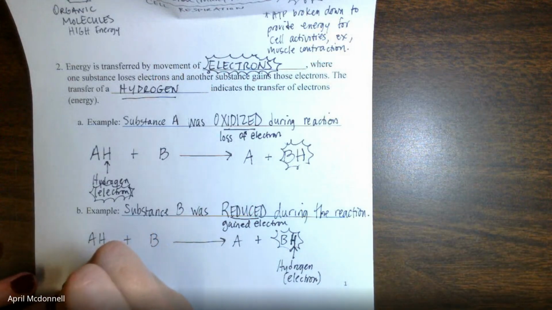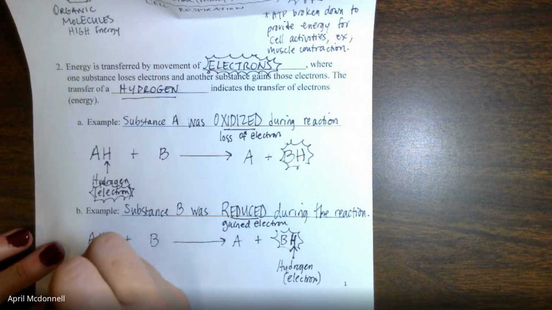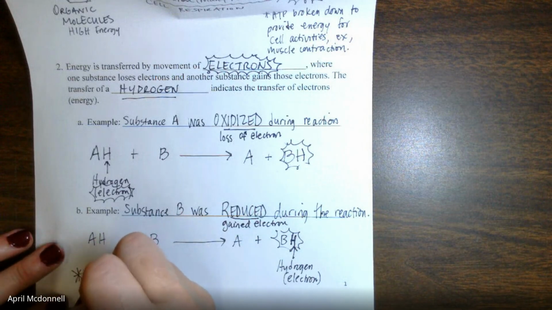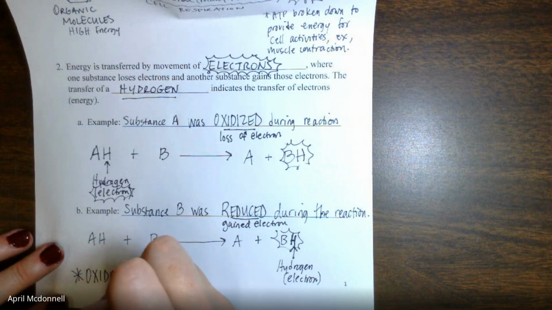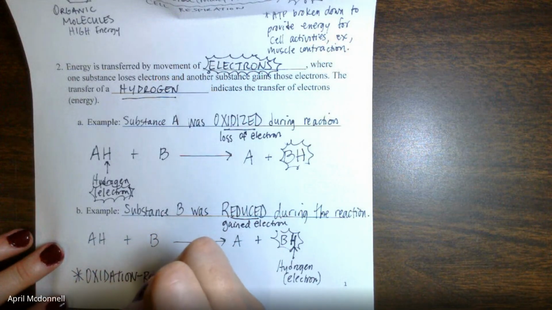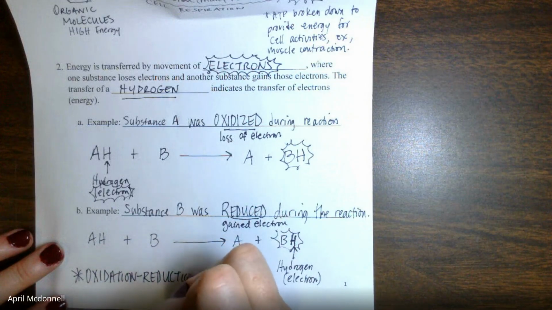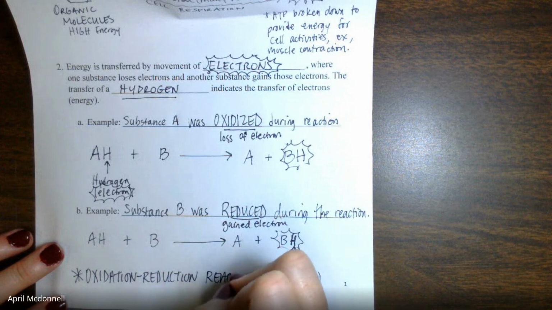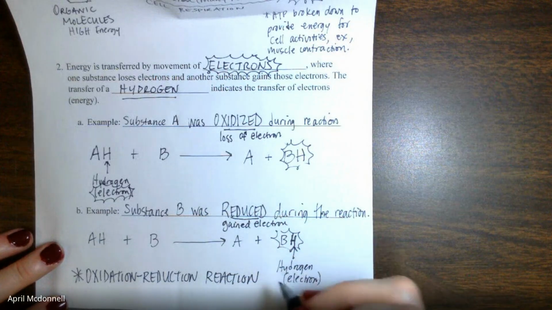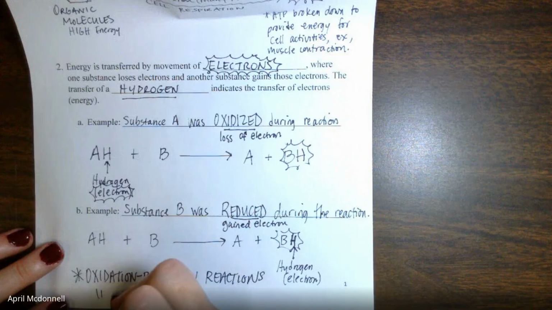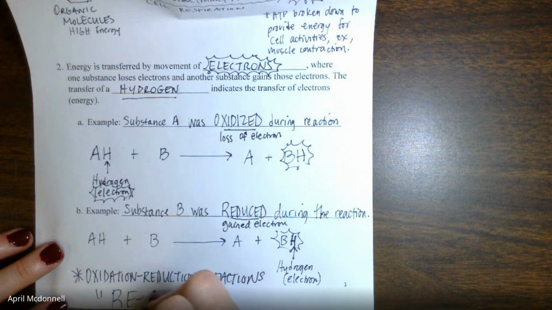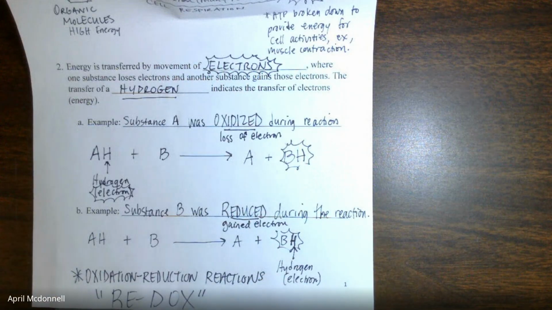Together, these reactions are called oxidation-reduction reactions. They're also simply called redox reactions.